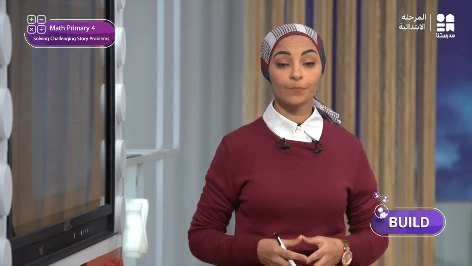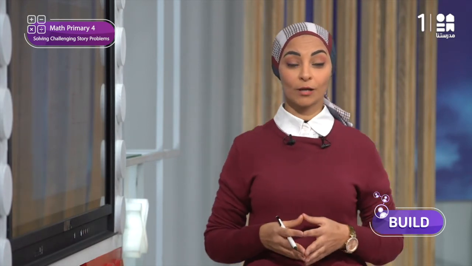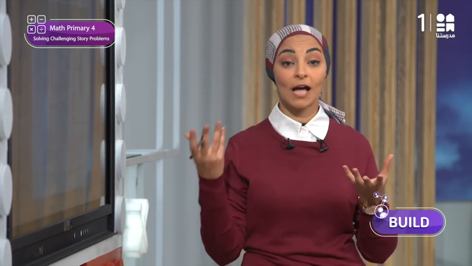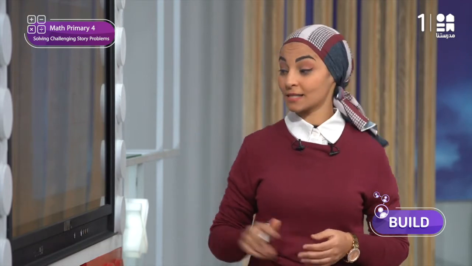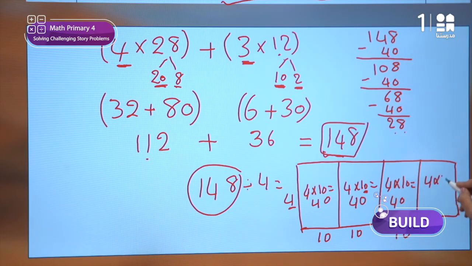28 divided by 4 equals what? Or 4 times what gives me 28? Yes, 4 times 7 of course gives me 28. So I will write in this space 7. Okay, I have here 10, 10, 10 and 7. So the answer will be what?